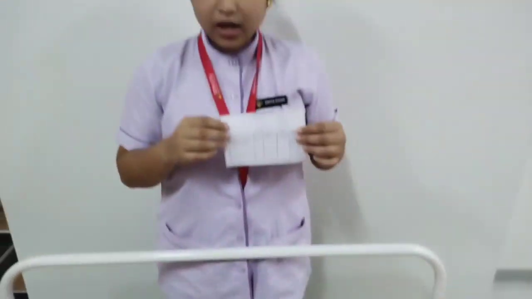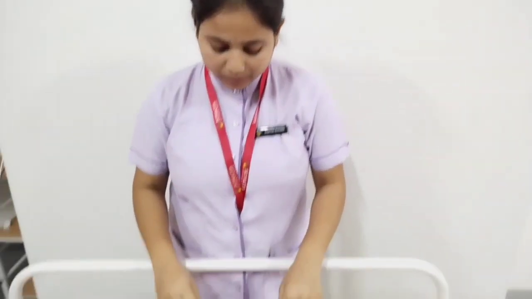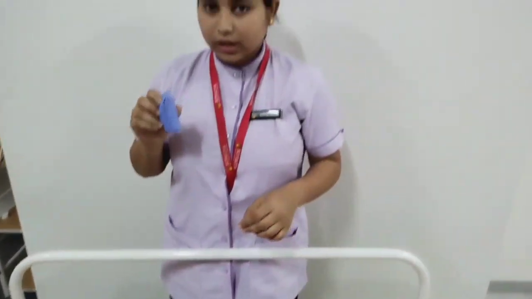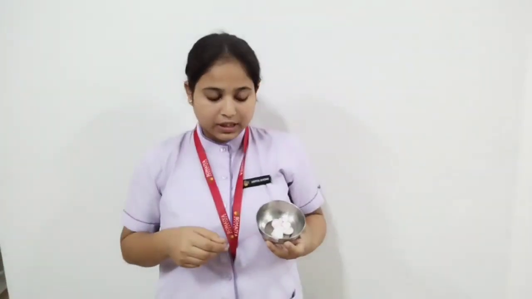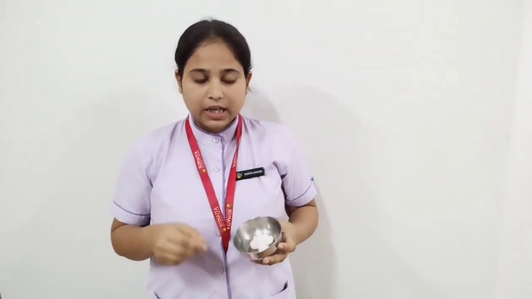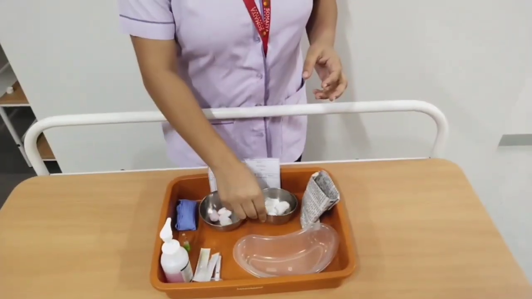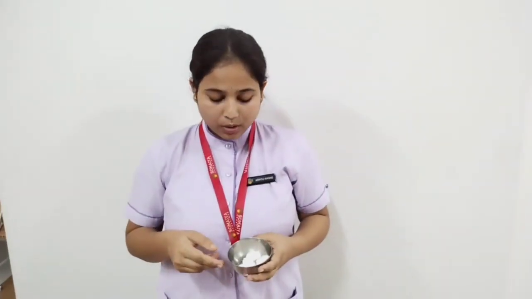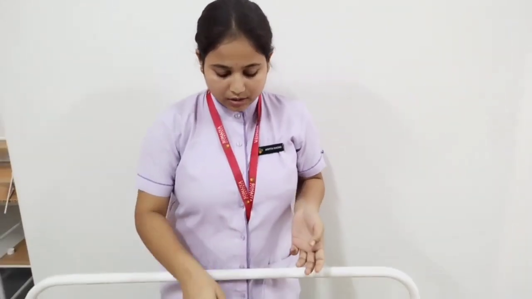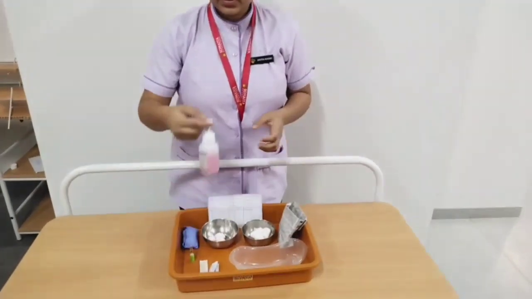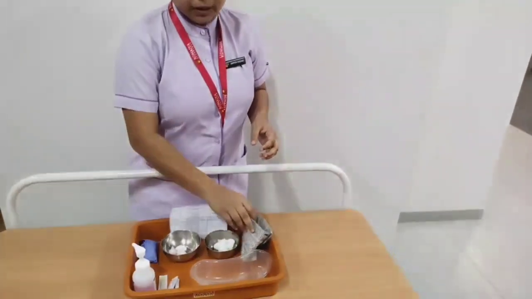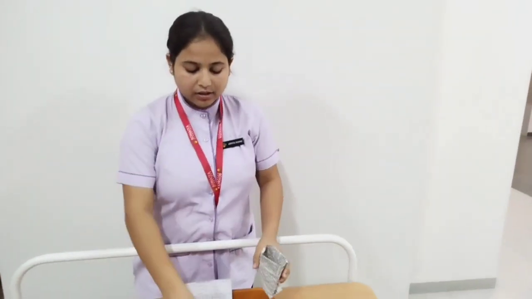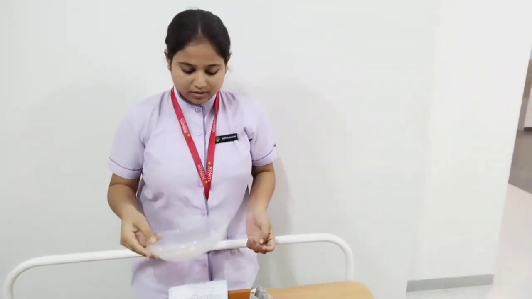This is the medication card to ensure the accuracy of the medicine, a pair of clean gloves to prevent cross infection, a bowl containing spirit swabs to clean the site of injection, a bowl containing dry cotton swabs to apply after the injection, a spirit to maintain hand hygiene, a paper bag to discard the dry waste, and a kidney tray to discard the wet waste.